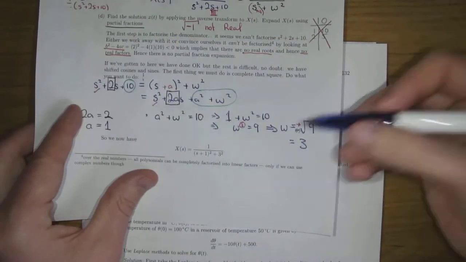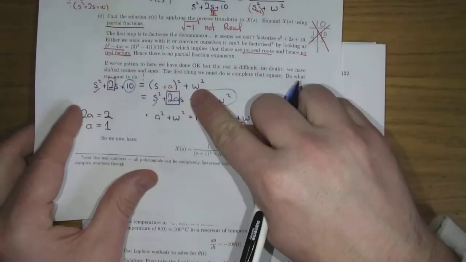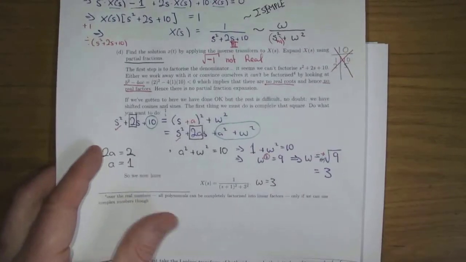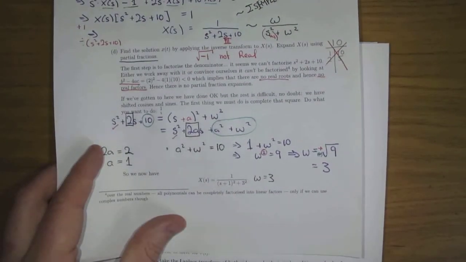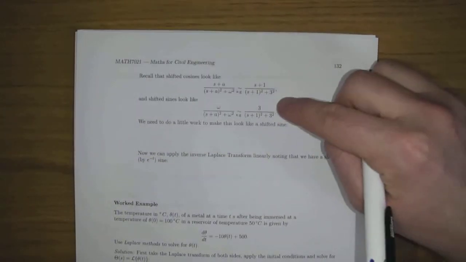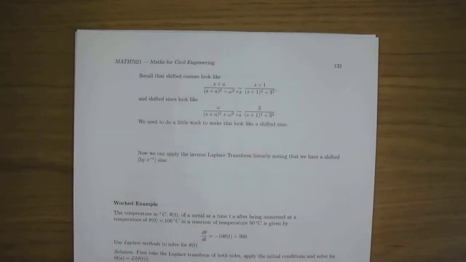Oh, we have that up there as well. Yeah, it's no mistake that this is also the omega. The omega is equal to 3. So a shifted sine 3t looks like this with the 3 on top. We do not have the 3 on top.